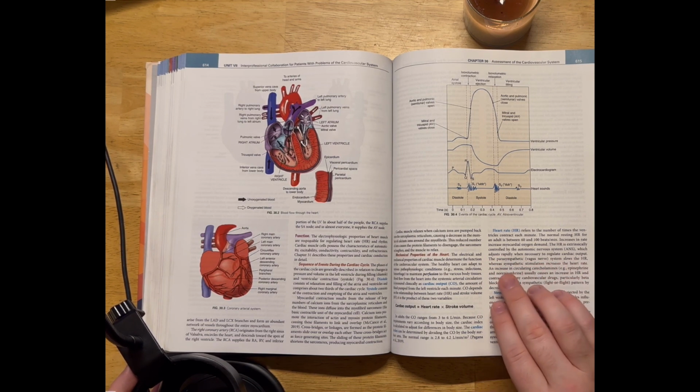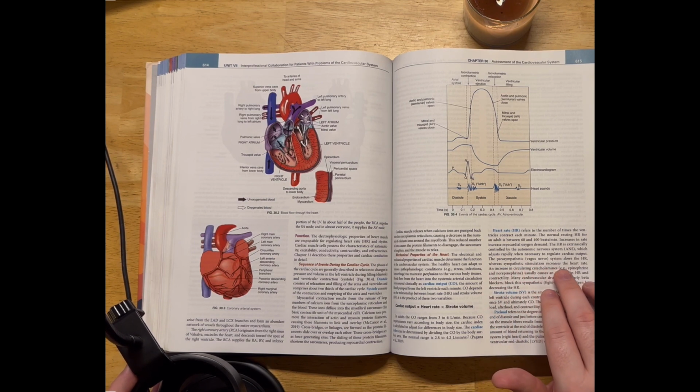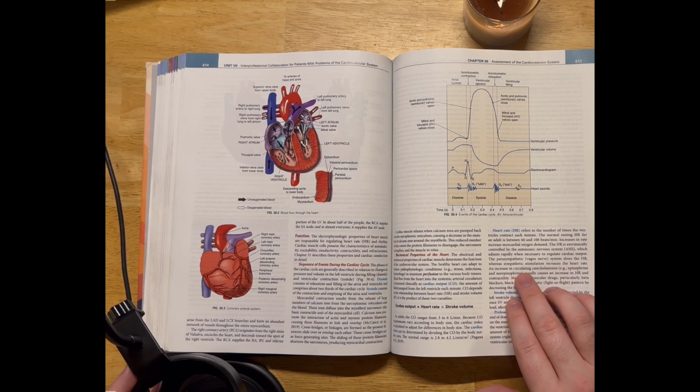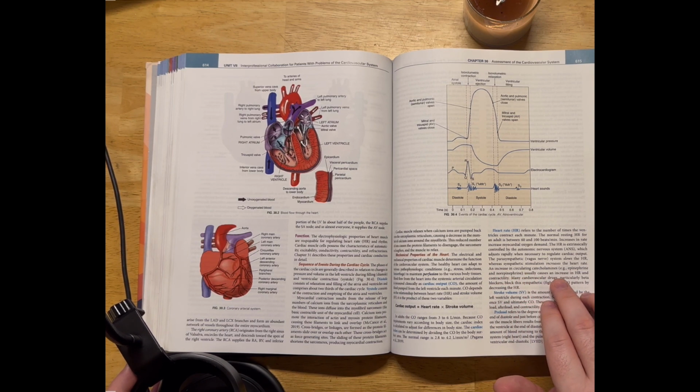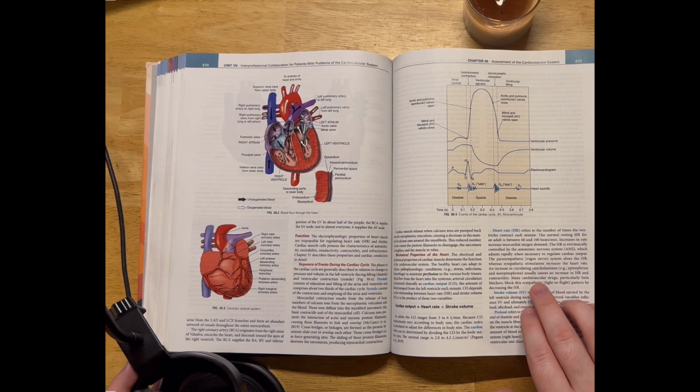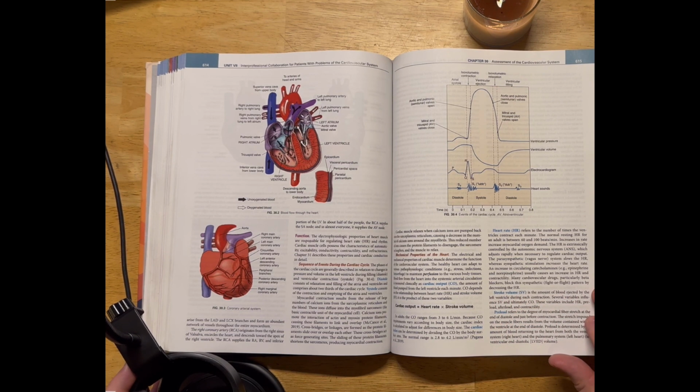to regulate cardiac output. The parasympathetic vagus nerve system slows the heart rate, whereas sympathetic stimulation increases the heart rate. An increase in circulating catecholamines such as epinephrine and norepinephrine usually causes an increase in heart rate and contractility. Many cardiovascular drugs, particularly beta blockers, block the sympathetic fight-or-flight pattern by decreasing the heart rate.